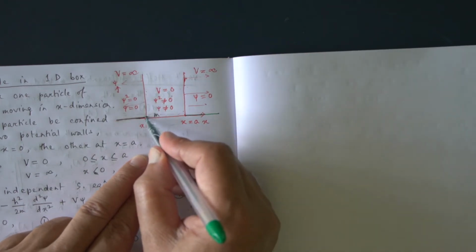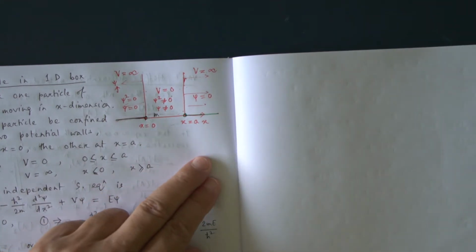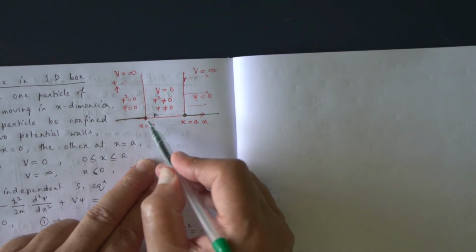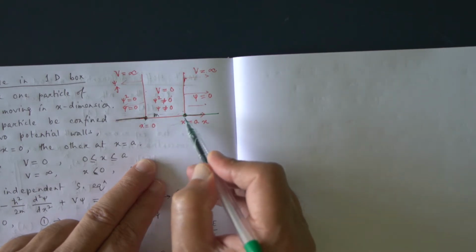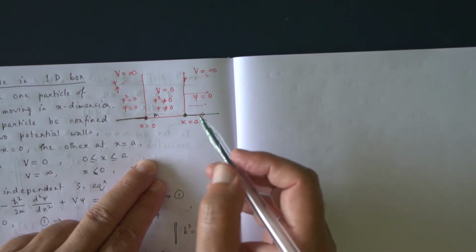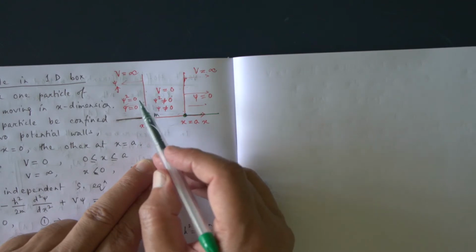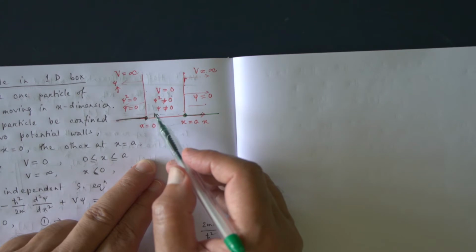Now at these 2 points, what should be the value of psi? Okay, at these 2 points, x equal to 0, x equal to a. We have the condition that psi must be continuous.